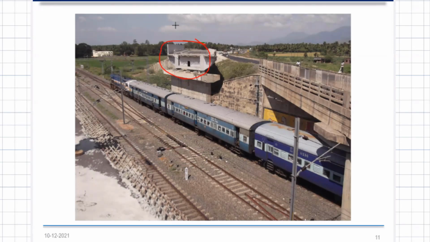Now the word ROB, many of the participants must know, for the railways, they take the rail level as their reference, right? So anything that goes over that is ROB, road over bridge. And if you keep something underneath, it's called road under bridge, or RUB, right? So I'm going to construct an ROB.